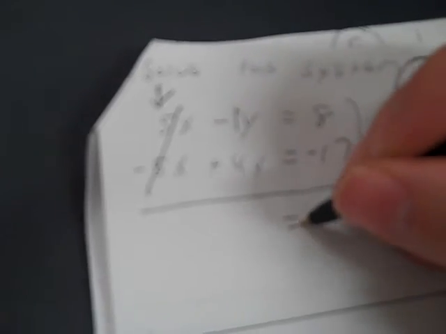So 5 and negative 5 is 0, but let me just show you how it needs to be done. 0. And then negative 1 and positive 4 adds to 3y. And then I take positive 8 and add negative 17. That's negative 9. So that ends up equaling negative 3. So y is negative 3. Okay, so we get the y out of there and put negative 3.